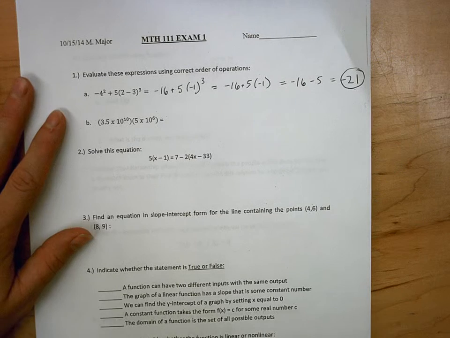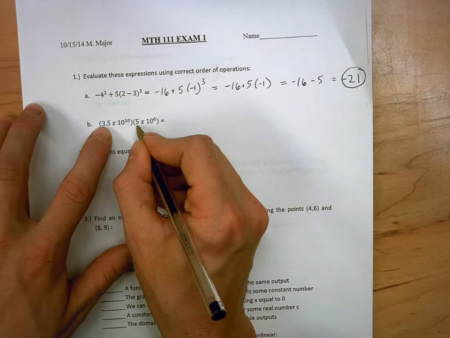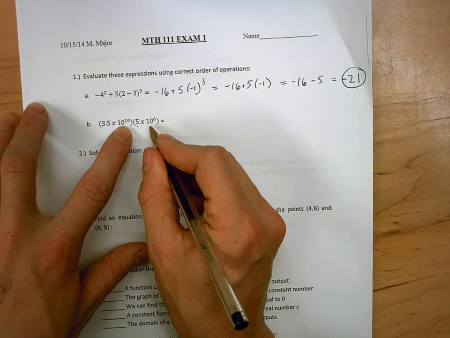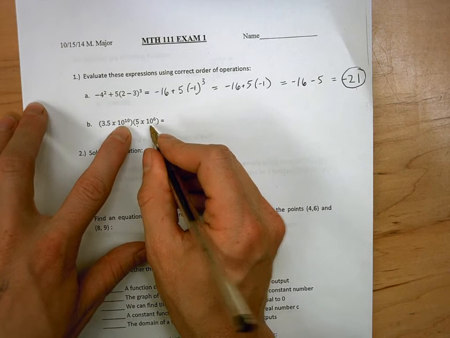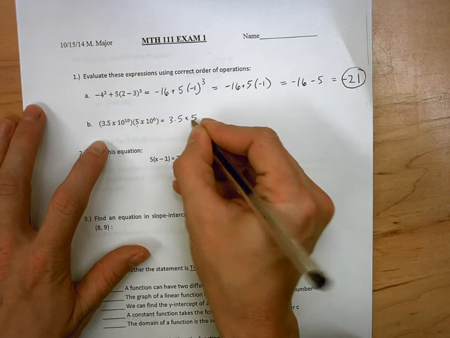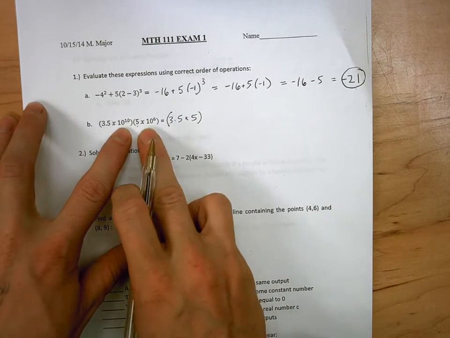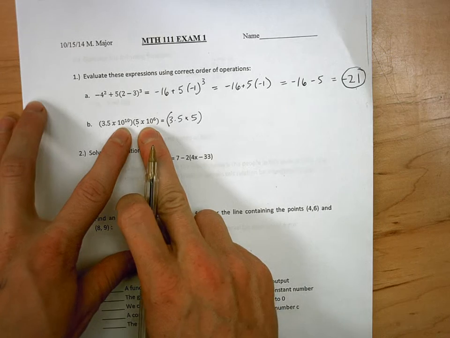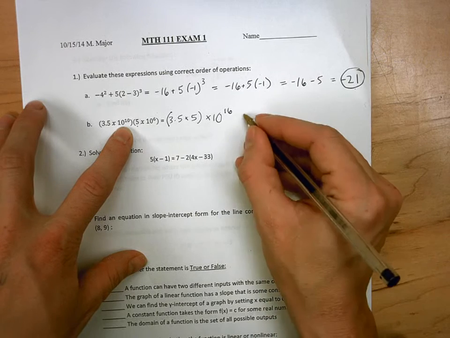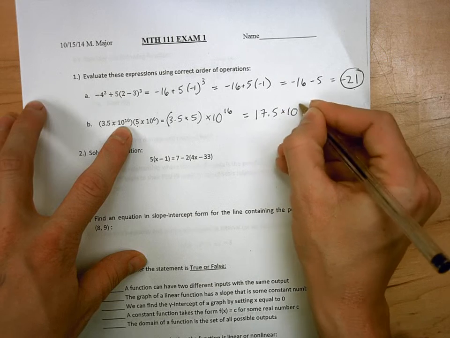Next problem, scientific notation. We're multiplying, which means we're going to multiply the two constants, and then we're going to multiply the 10 to the power of 10 times 10 to the power of 6. So the two constants is 3.5 times 5, and for this multiplication, we're just going to add the exponents. So that's times 10 to the 16th. Now 3.5 times 5 is 17.5 times 10 to the 16th.